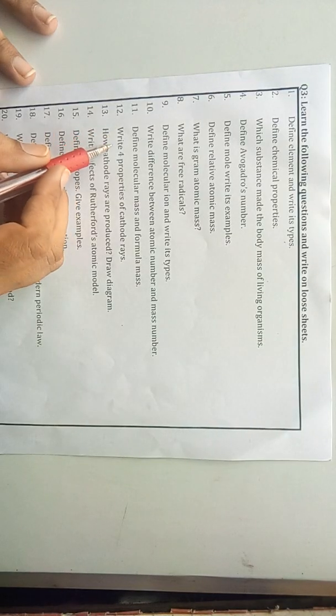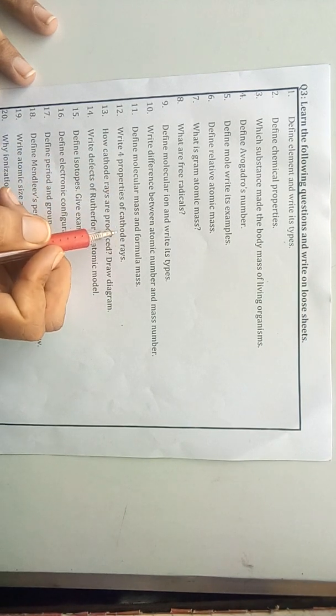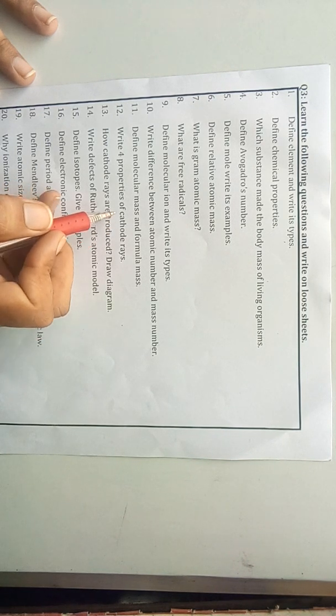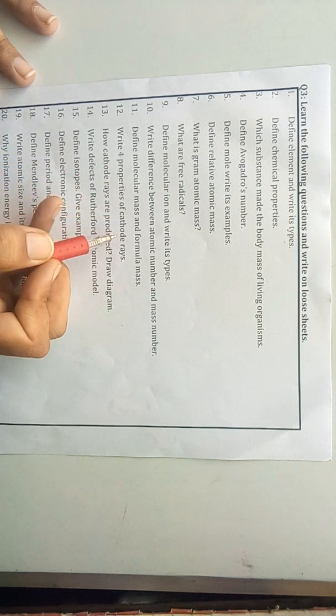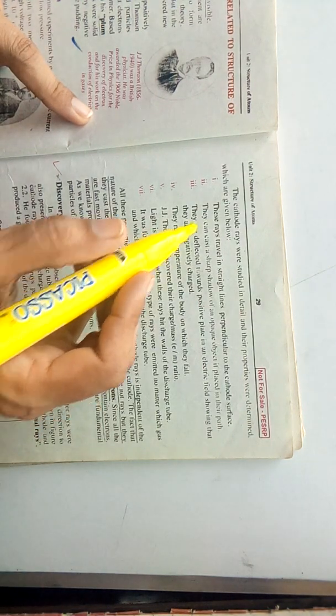Number 12. Write 4 properties of cathode rays. So students, cathode rays are the type of rays which were given the name of electrons, and you have to describe the 4 properties of these cathode rays. The answer is given on page number 29 of your book.